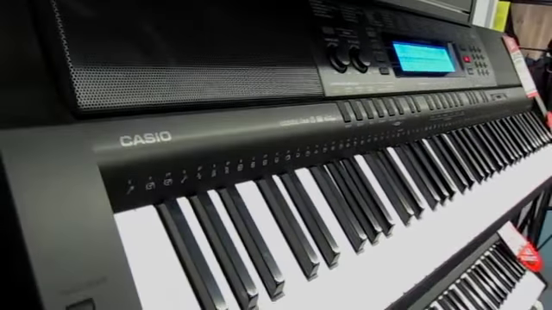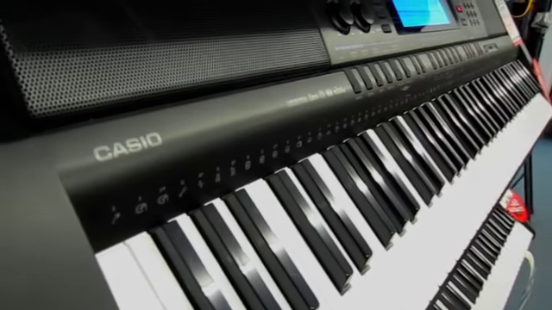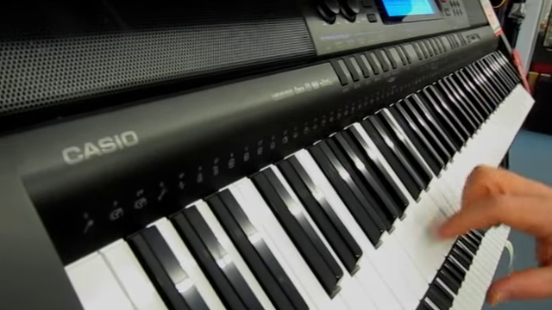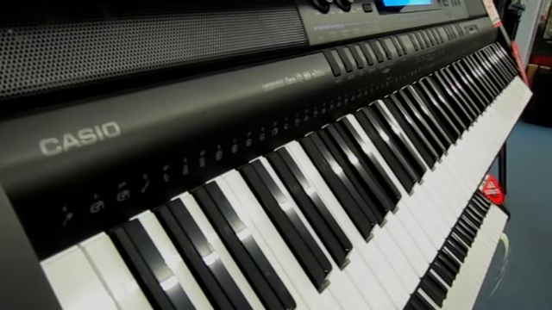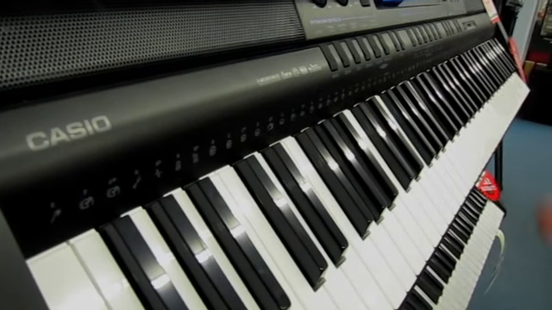So all that splitting and layering is gone. If I want to go recall, it's all back again. So it's that fast. Piano setting, it's all gone.